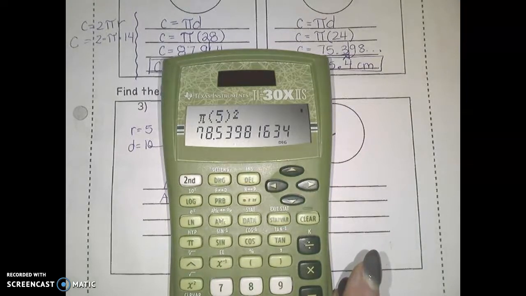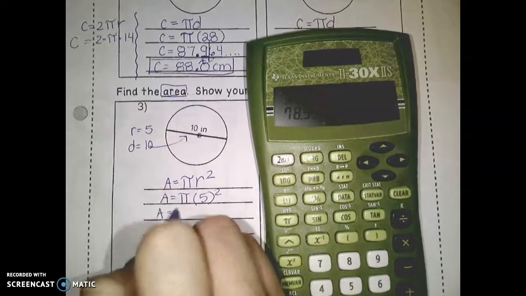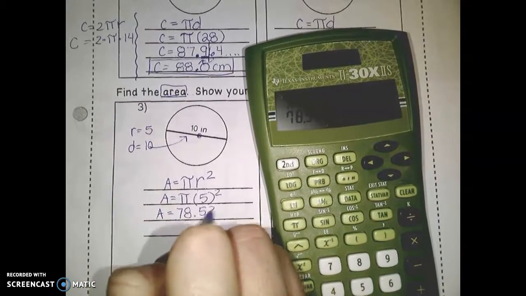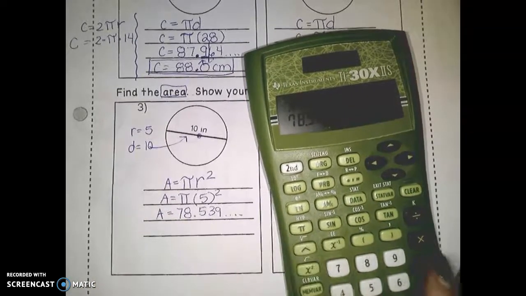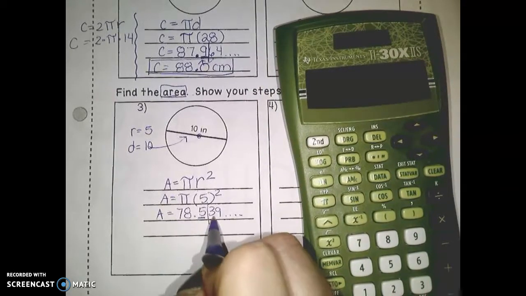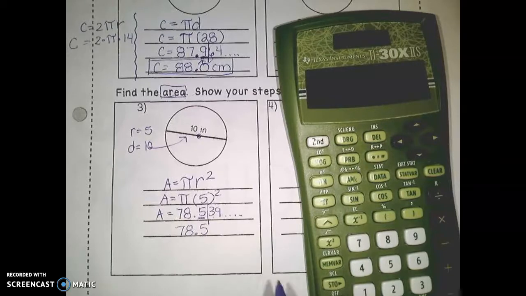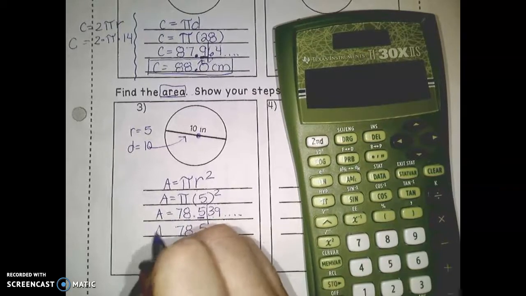Let me take it out of the shadow. Okay, 78.539... We're going to still stay consistent with your tenth spot. Is what's behind it 5 or higher? The answer is no. So 78.5 would be the area.